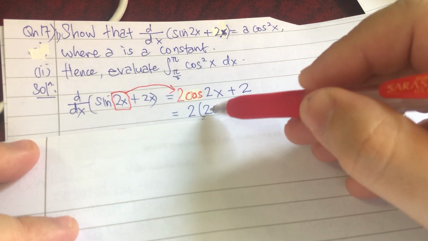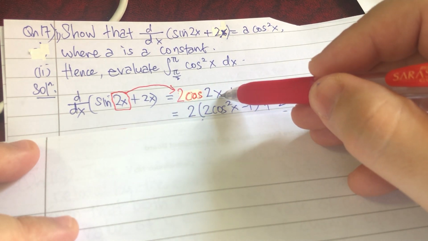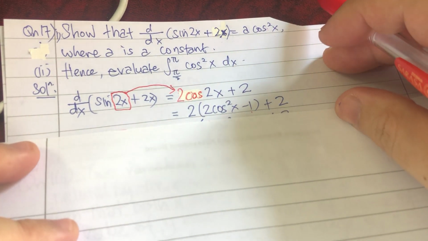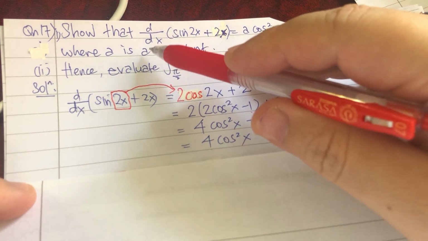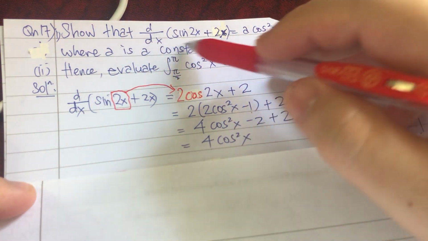Why did I choose this? Remember, there are 3 different identities for this cosine 2x double angle. I choose this because I want this cosine square. Then when you manipulate, you will get this. So your A is 4. But in this question, they didn't ask you to find what A is. They just want you to write in this form.